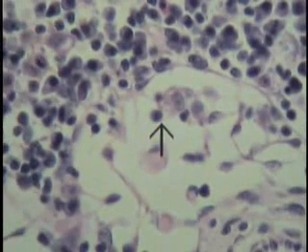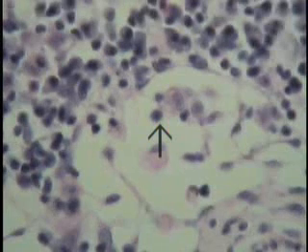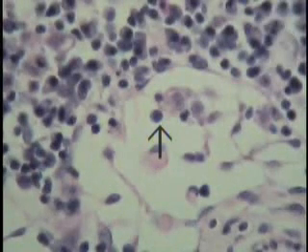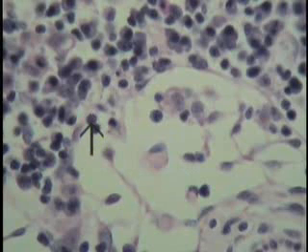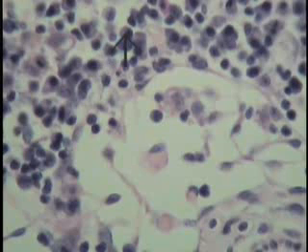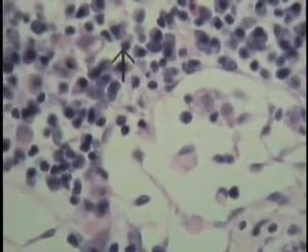The cell immediately adjacent to it, a small dark cell with just a tiny rim of cytoplasm, is a typical lymphocyte that has come into this area. Another lymphocyte is shown here, another here, another here. Eventually these cells enter the medullary cords and become plasma cells. One should remember that the plasma cell is a fully differentiated B form of the lymphocyte family.